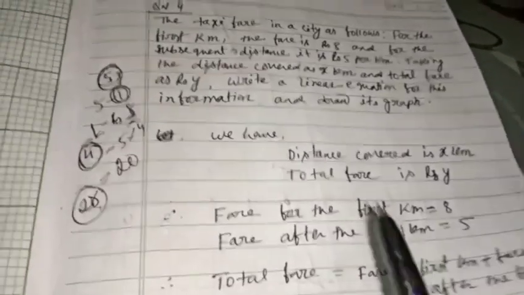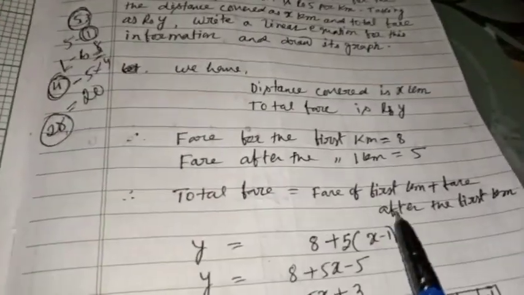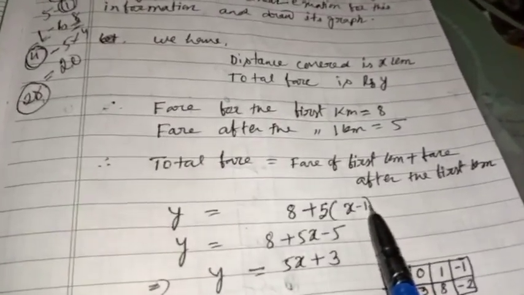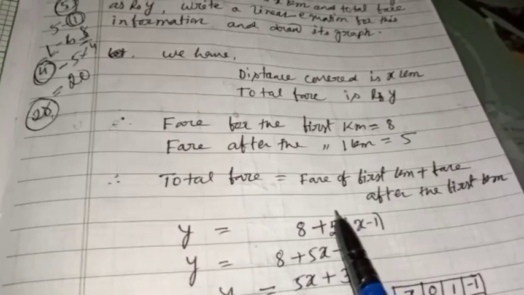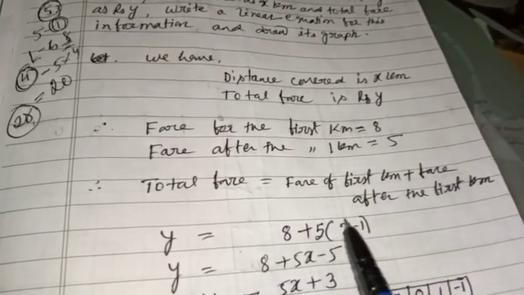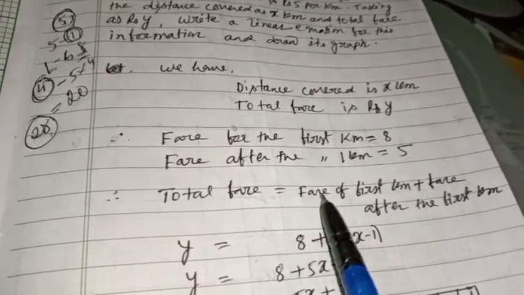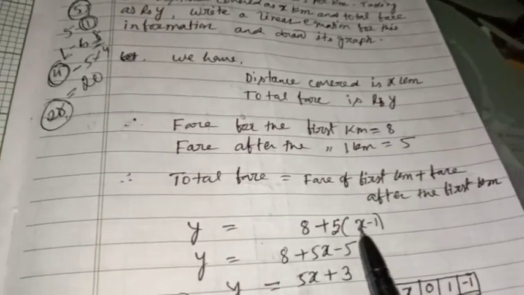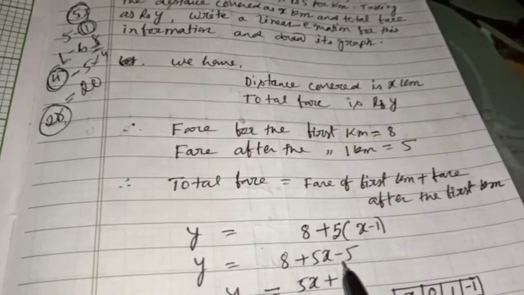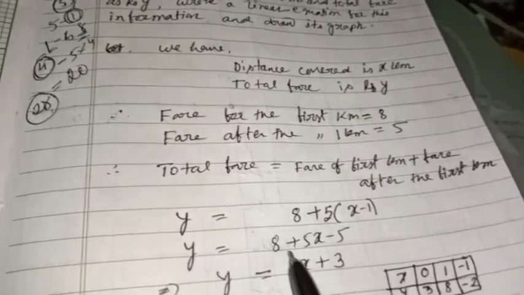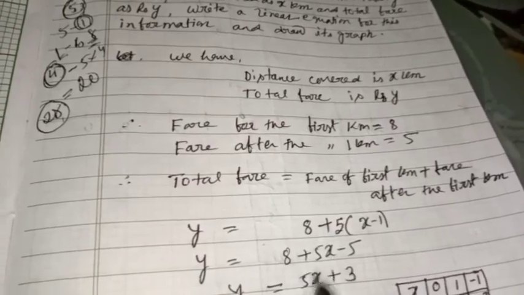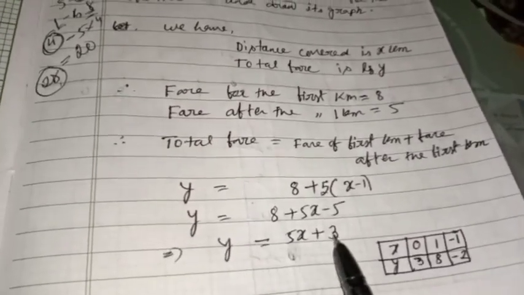So here, you can do 5 minus 1, so here x minus 1, then here 5 minus 1, 4, is multiplied with 5, so here x minus 1 is multiplied with 5, and this is the fare after the first kilometer. That is why we are going to add the fare of the first kilometer, 8. I have already understood. 5 into x is 5x and 5 into 1 minus 1. So 8 minus 5 plus 3, then 5x. That means what is left? y is equal to 5x plus 3.